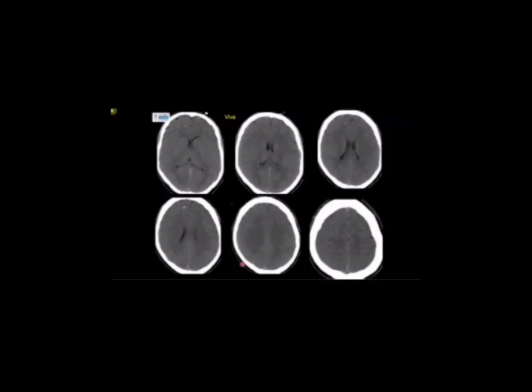And given the history of trauma, suspicion of diffuse axonal injury is raised. There is no evidence of hydrocephalus on these slices and no significant midline shift or significant mass effect associated with these. Okay, good. So another case, over to you.